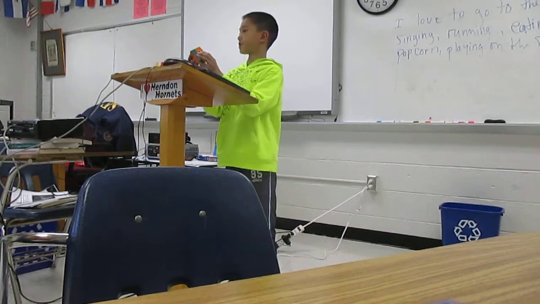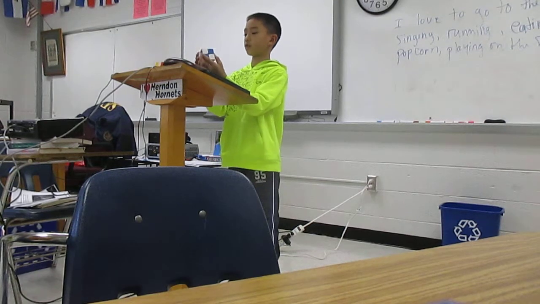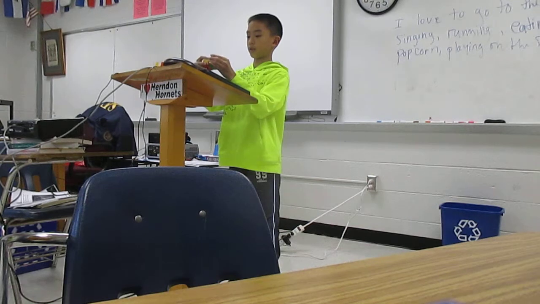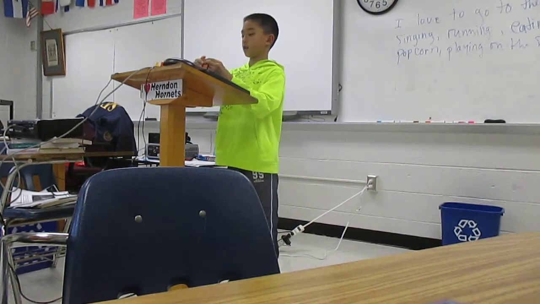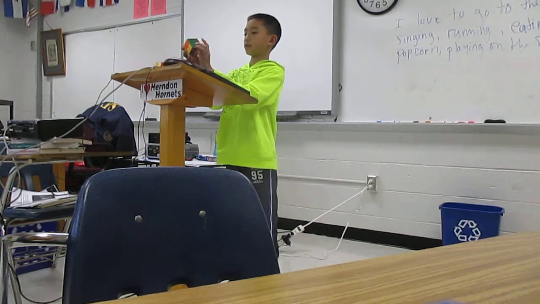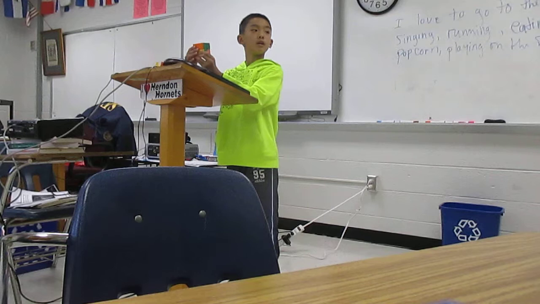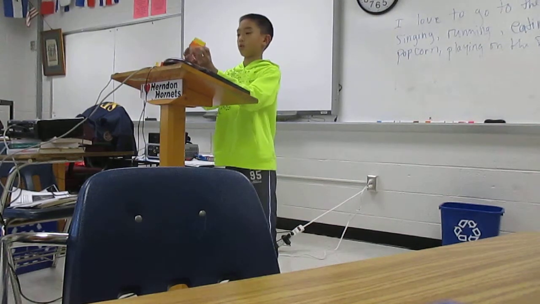Alright, so the first thing you need to do on the 2x2 is you have to solve the white. So I'm going to solve the white here. And then after that, as you can see, I have the white done, and I have the first layer done. After that, you have to get the corners.